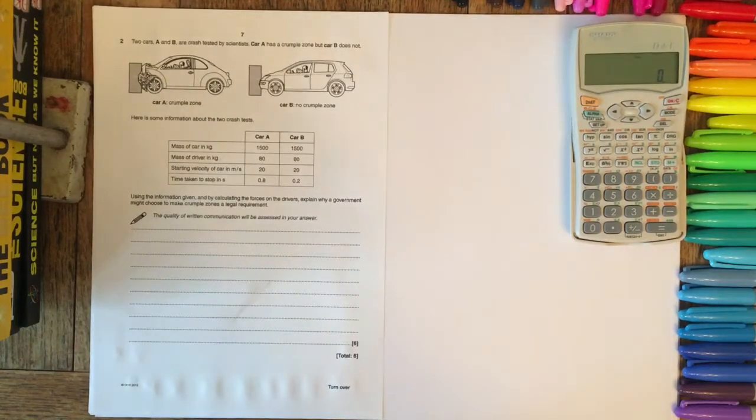This is a question from the OCR paper in 2012. So it's quite an old question, but at the same time, it's quite a common concept that has come up in papers since then. I'm going to use it as a bit of a starting point. We're going to have a go at the question, particularly the calculations that are involved in it, and then we're going to explain a little bit further and come up with some more ideas about things that have come up in exams fairly recently.